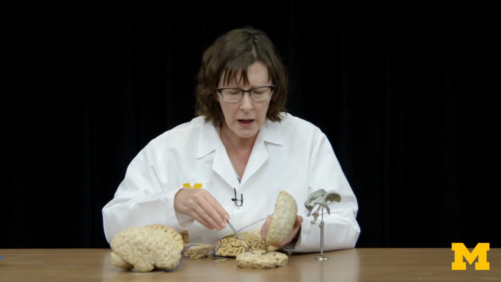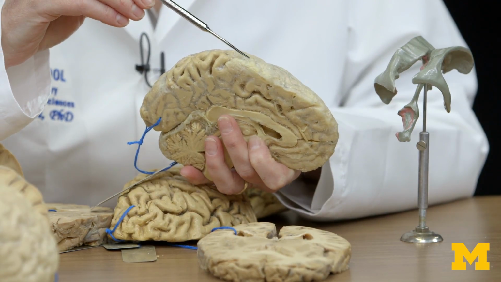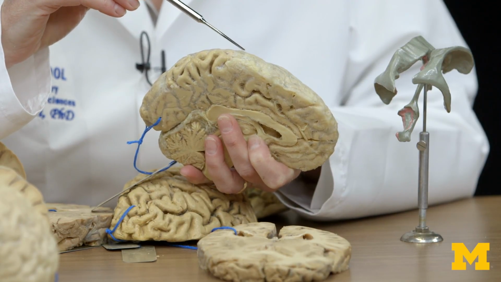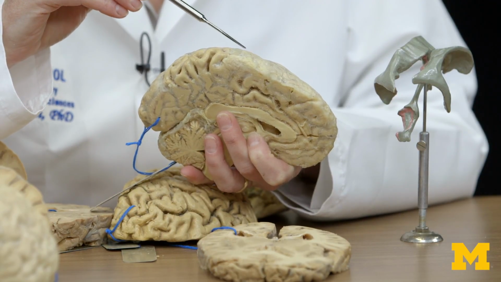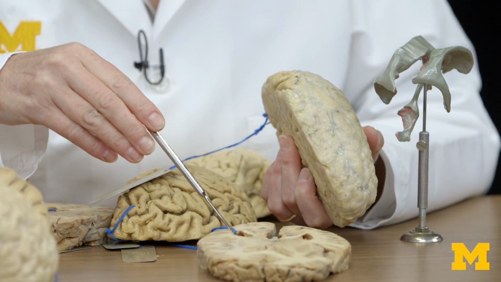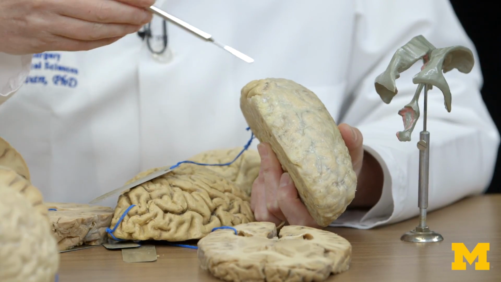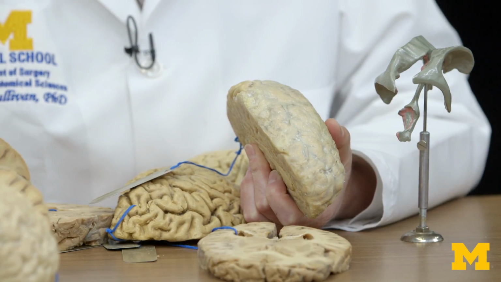Cerebrospinal fluid is made at a constant rate by the choroid plexus and absorbed by these little kind of cauliflower-looking things on the top called arachnoid granulations. And I'll have some better pictures of these and some diagrams in the lecture that you'll see. But the arachnoid granulations then absorb the cerebrospinal fluid. So there's constant production, constant absorption, and the CSF quite literally floats your brain in your skull.